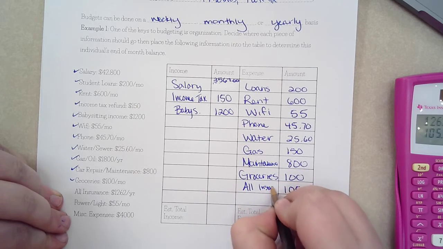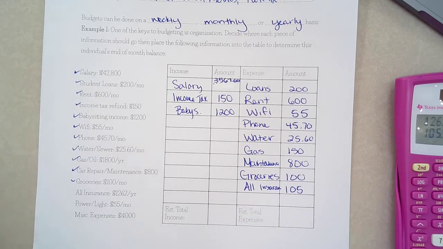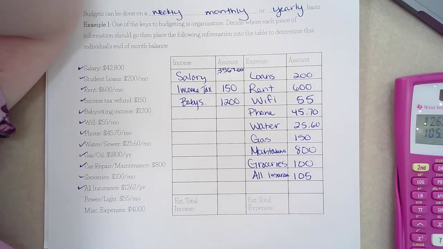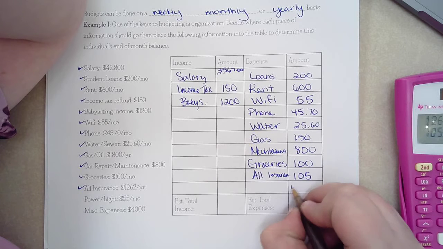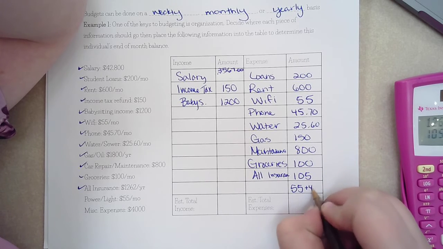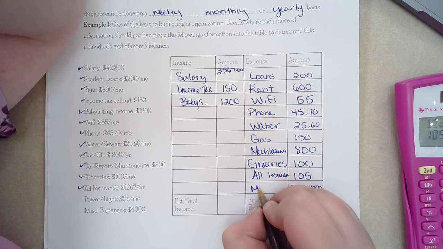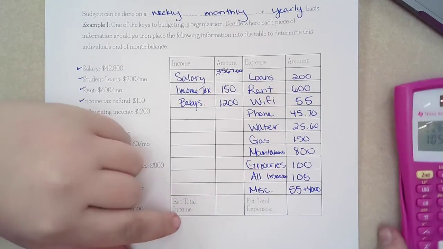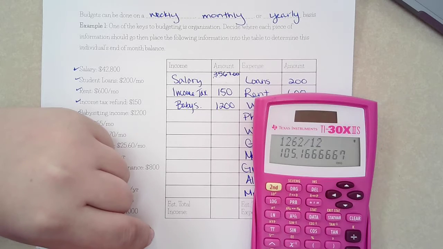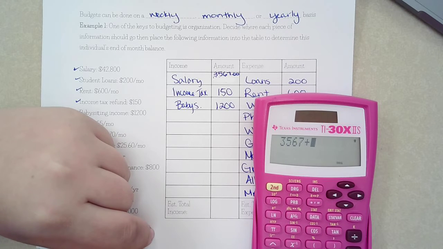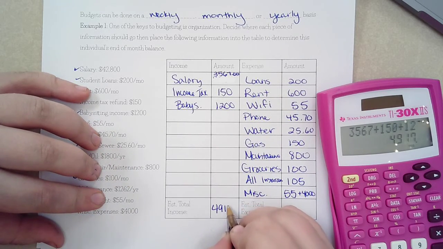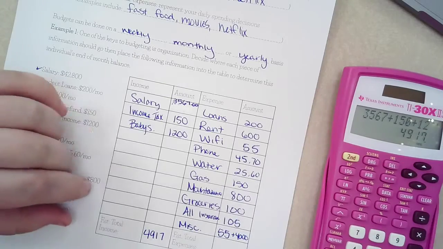So insurance, all insurance. And then I actually ran out of spaces here. I didn't plan my table well, but I've got power and light that costs $55, and I've got that last $4,000. I'm going to put them both under miscellaneous, just so that I have it. So what is my estimated total income? Well, I'm going to take the amount that I made from my job, plus that tax, plus my babysitting. Oof, I only made $4,970. Seems like a lot, but I promise it's not.